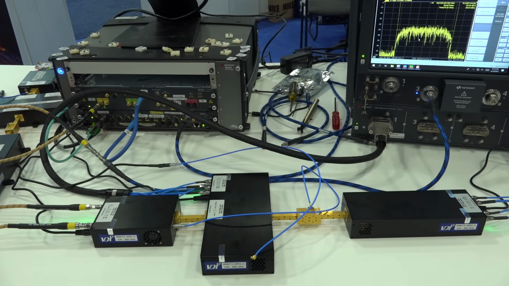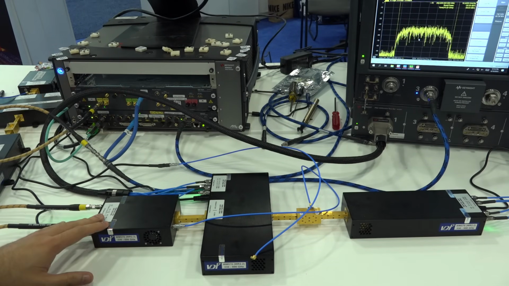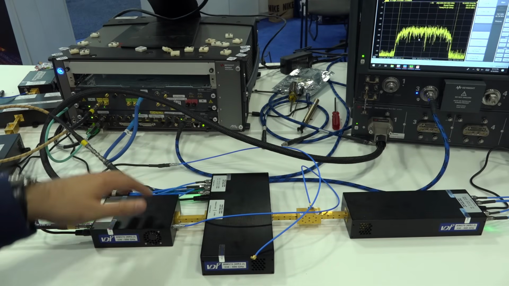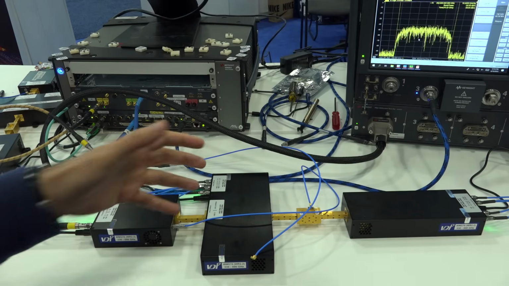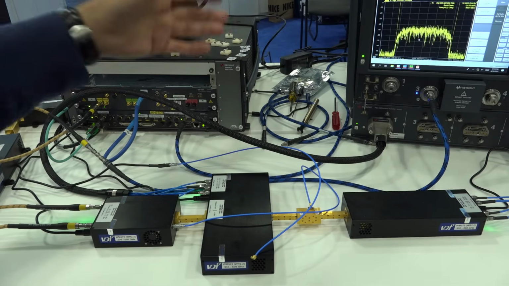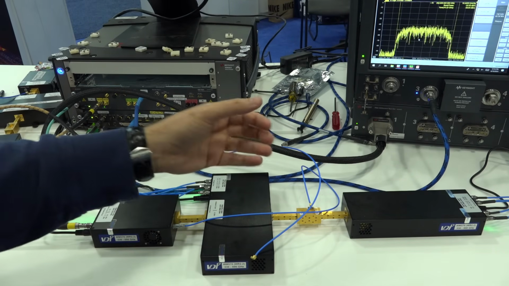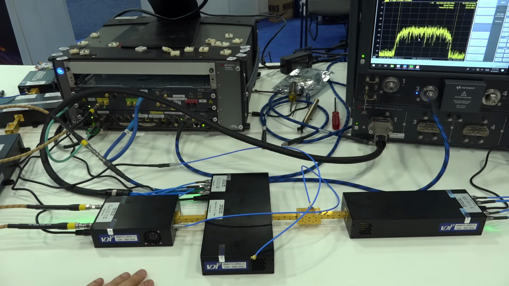So here at VDI, we continue to see them push these kind of system measurements up to a higher and higher frequency. Here we're looking at a system between 330 and 500 gigahertz. This is a WR 2.2 system. Now what they want to do here is they want to show the capability of their remote heads combined with the Keysight instrumentation to actually characterize these devices at these crazy high frequencies with very, very high modulation bandwidths.